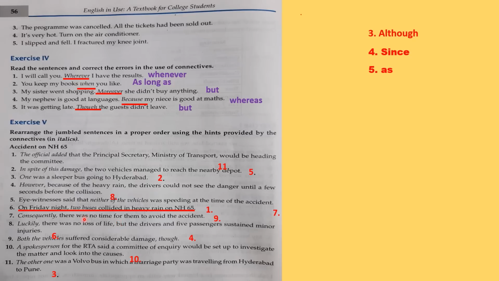On Friday night, two buses collided in heavy rain on National Highway 65. So this appears to be the first sentence. Two buses, because we are talking about the collision between two buses. And then the next one. One was a sleeper bus going to Hyderabad. So this could be the next sentence. Then the third sentence is, the other one was a Volvo bus in which a marriage party was traveling from Hyderabad to Pune. Next, both the vehicles suffered considerable damage though.